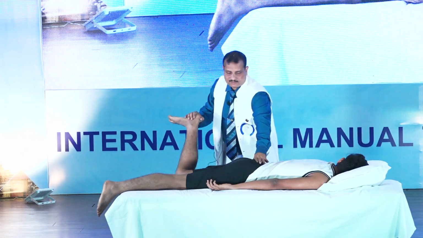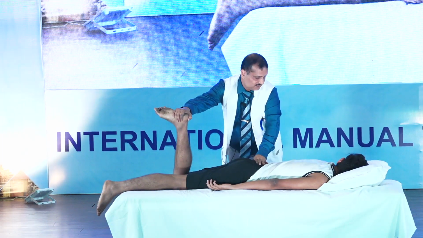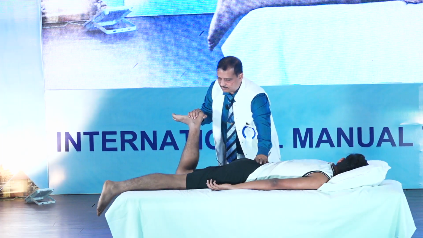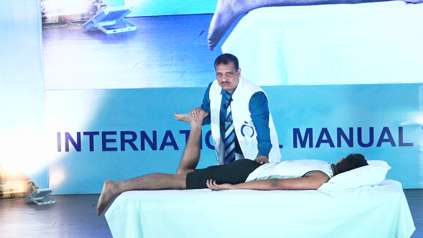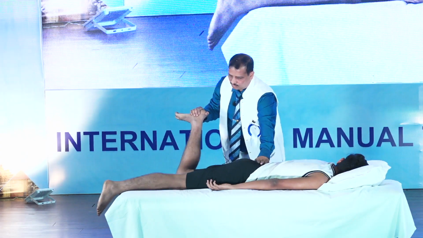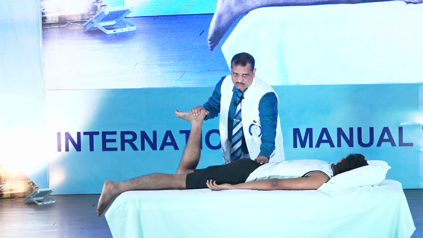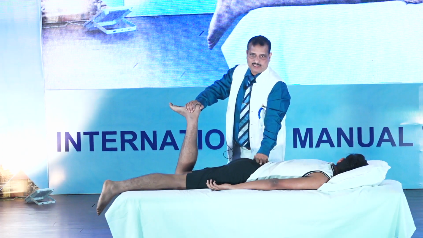Go to the barrier. Ask the person to bring the foot to the midline. Do this movement, and we restrict that movement. Bring it, and we restrict it for about 6 seconds: 1, 2, 3, 4, 5, 6. We repeat it 6 to 10 times. Relax. Then come to the new position, and we repeat it 6 to 10 times.